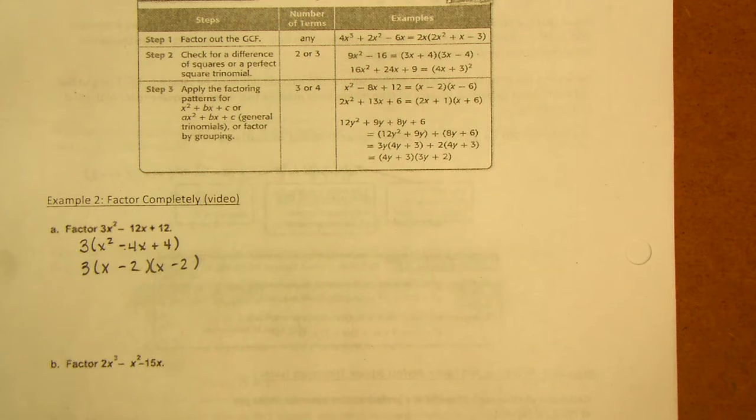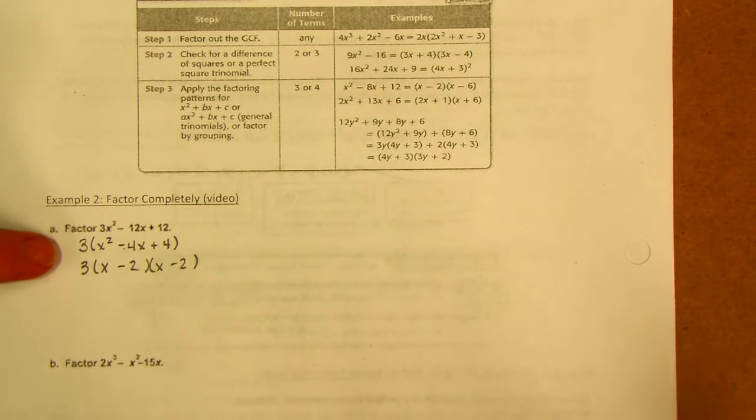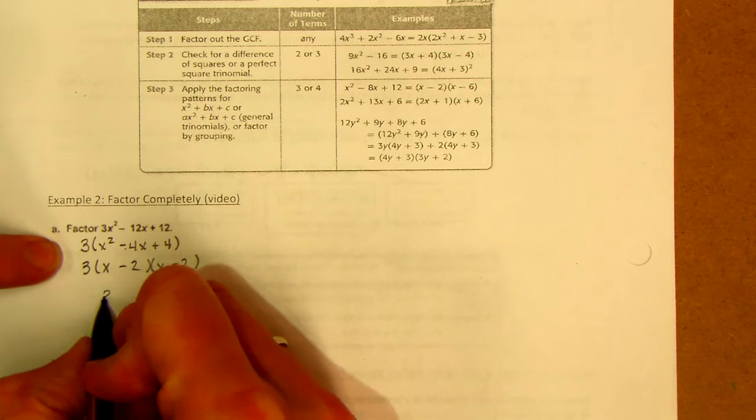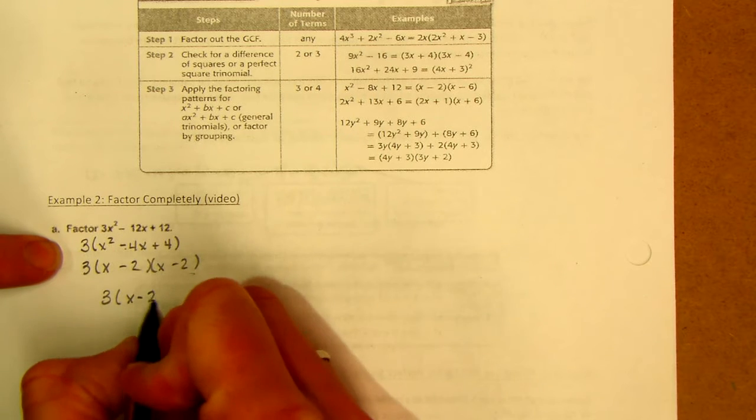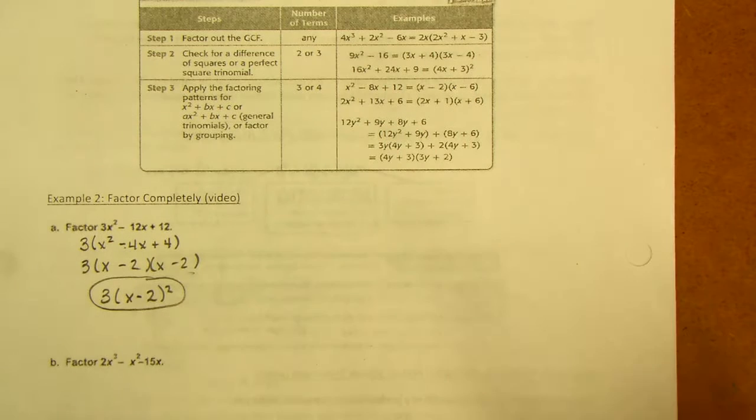Whether you choose to write it like this or you choose to write it with x minus 2 squared, that's the same thing. I guess I would prefer squaring it, it just takes up less room, but that's completely up to you. Okay, so that's one.